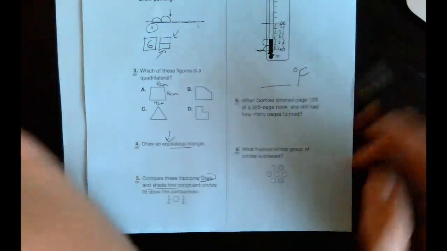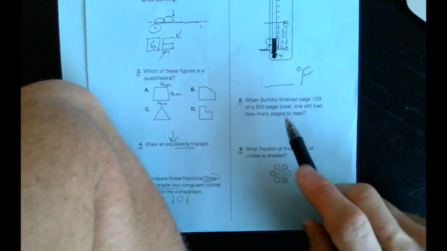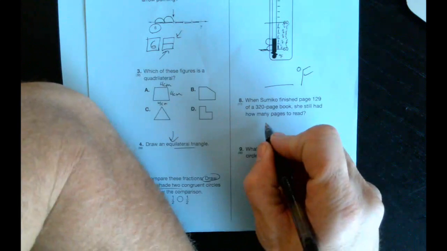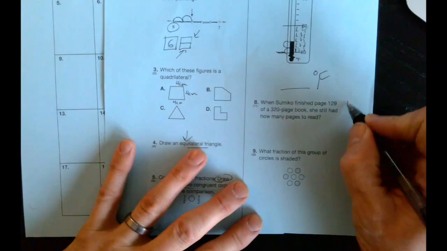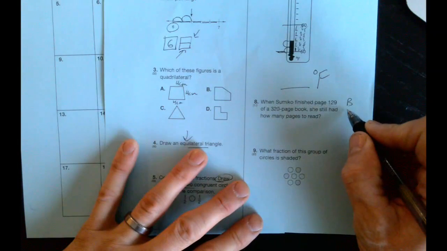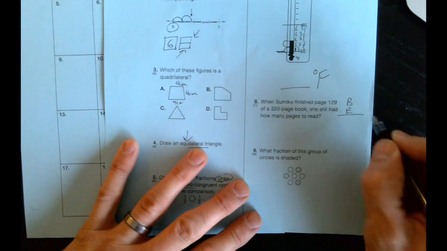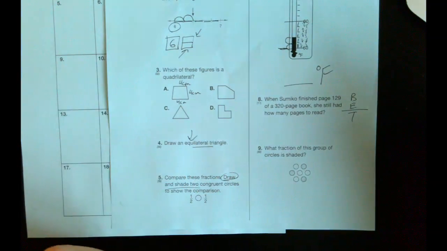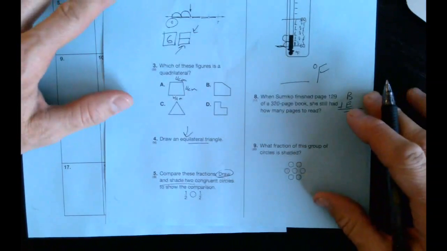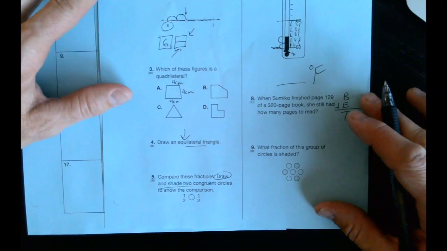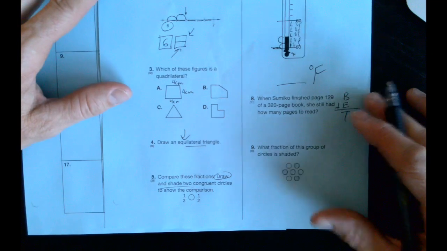Number 8. When Sumiko finished page 129 of a 320 book, she still had how many pages left? You could set this up 2 different ways. You can have a missing addend: 129 at the beginning of the book, plus some pages to the end of the book equals the total. And you're going to have a missing addend, so you're going to subtract. Or you could set it up as a subtraction problem. Your choice. How many pages? Your label should be pages.